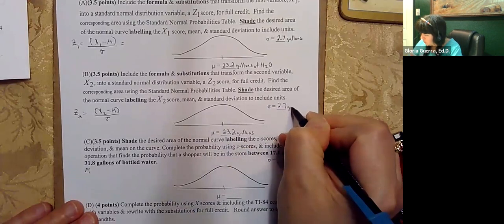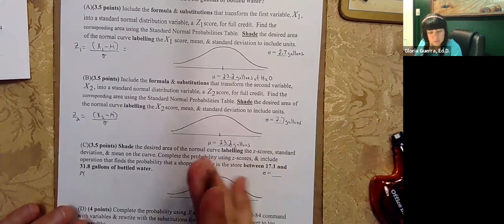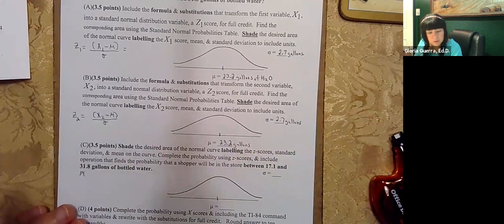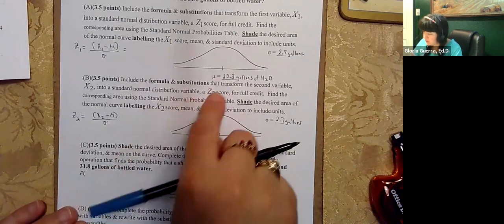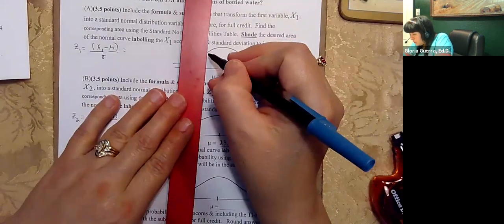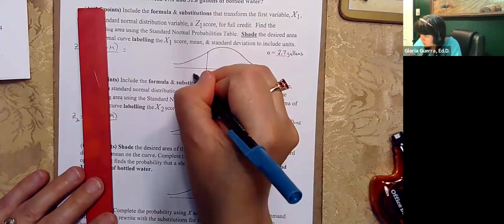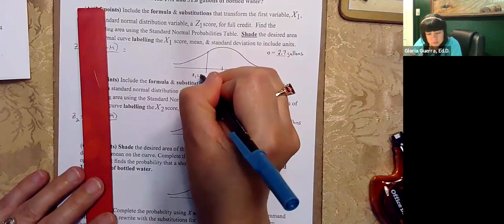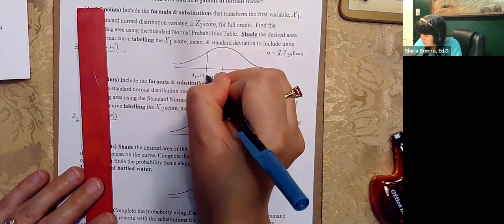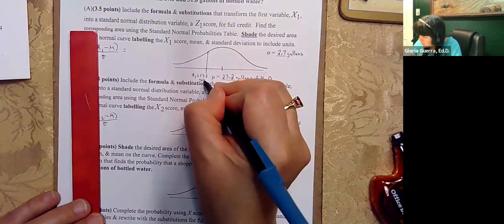For the smaller one, 17.1, that's less than 23.2, so I'm going to draw that somewhere on the left. X1 equals 17.1, all in gallons.